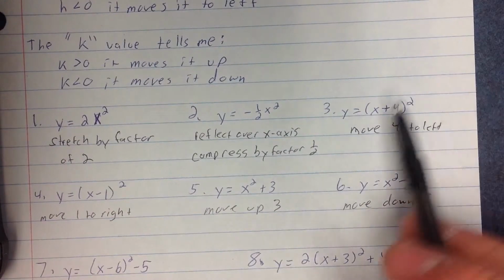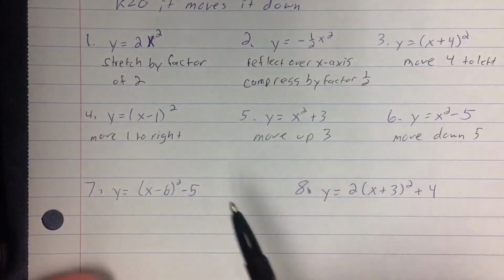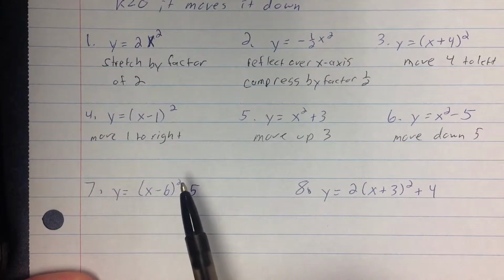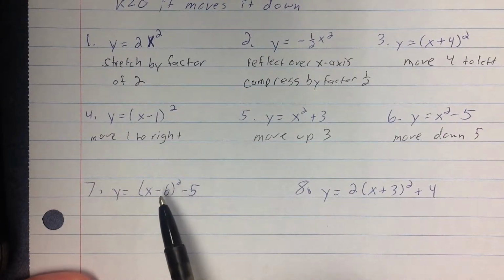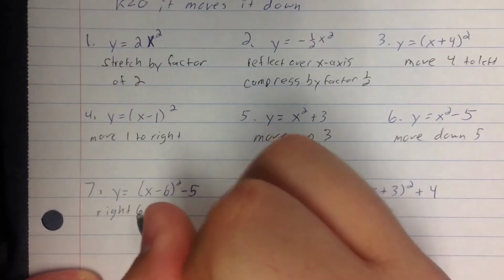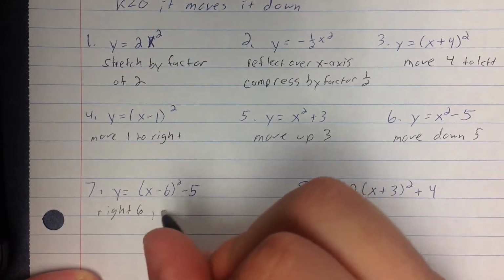Now those are all the simple ones where it's just one transformation. Now we can start putting some of those together. So if I look at y equals x minus 6 squared minus 5. Well, this is h, and it's a positive 6. So I know it's going to move right 6. And this is k, and it's negative 5, so I know it's going to go down 5.